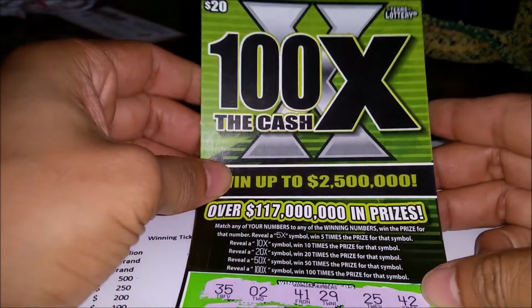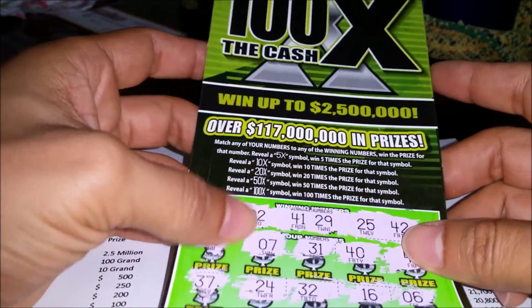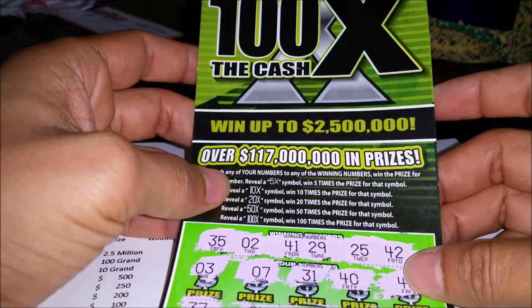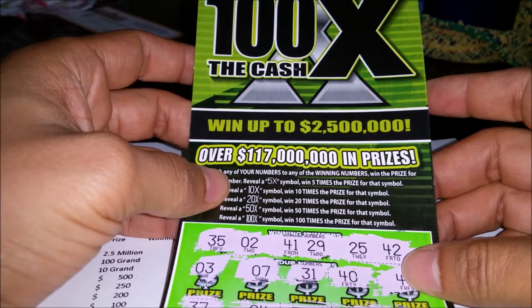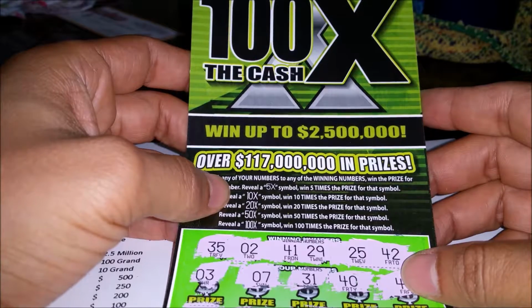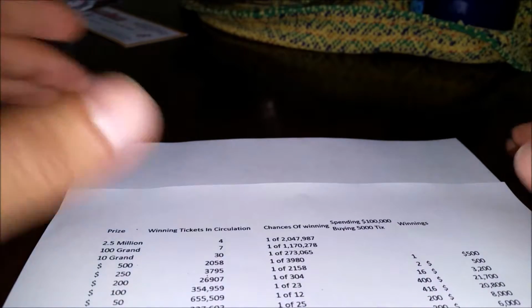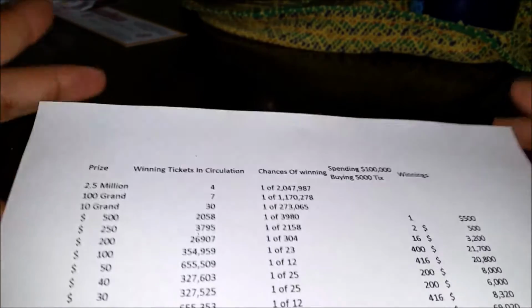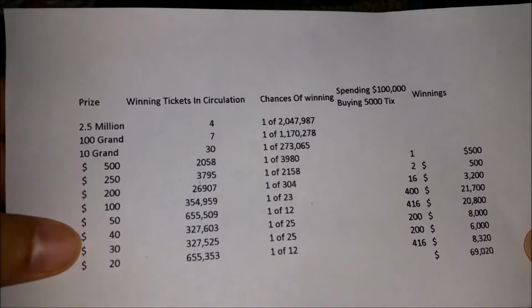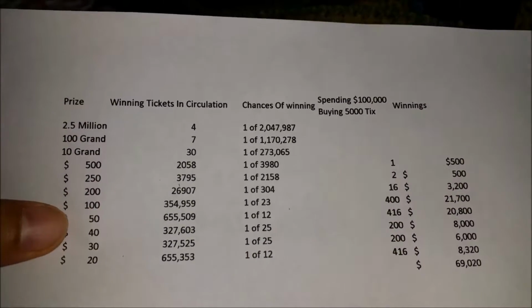Right here we have this ticket, 100 times the cash, and what we're going to be doing is breaking down the odds of winning on this lottery ticket. So we're going to break down the numbers. And what I did is I went online and looked at all the odds for winning all the prizes, and I put this all on a spreadsheet here.